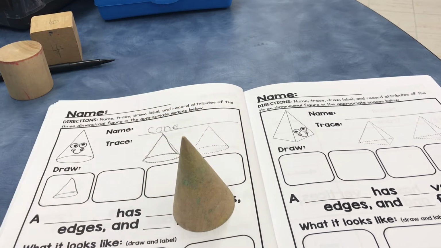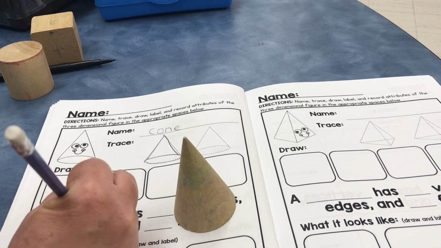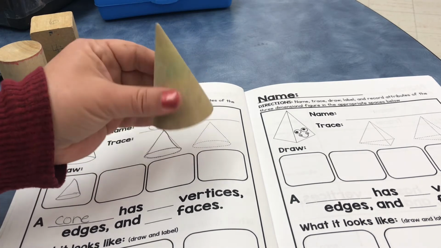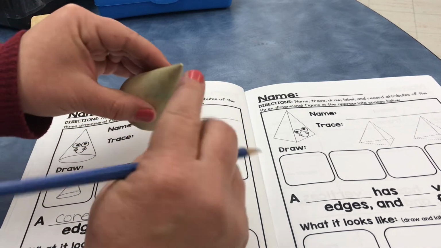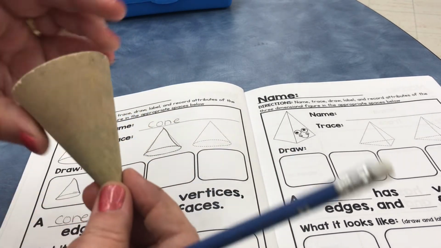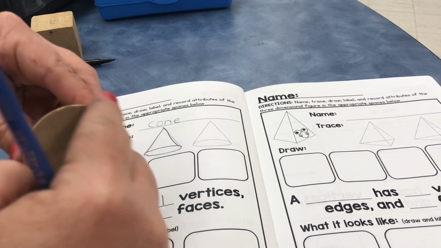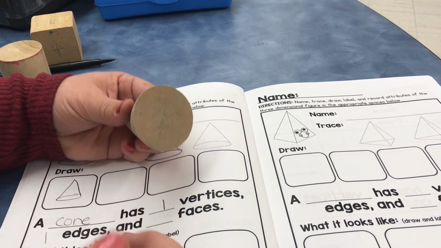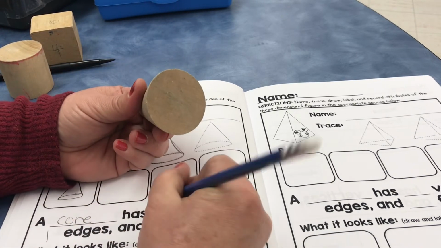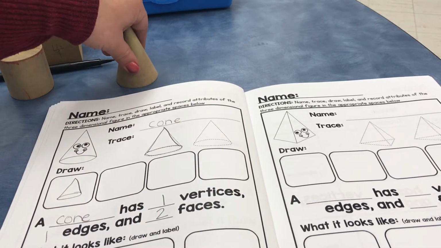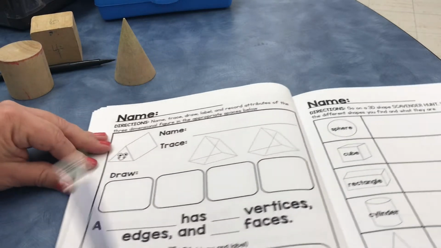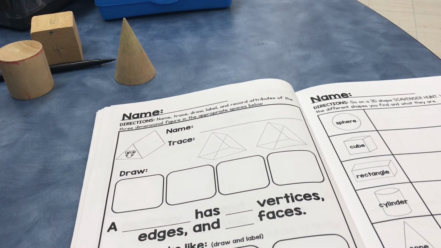And now let's see. A cone has how many vertices? Vertices is the points. How many do you see? Call it out. I see 1 vertex. How many edges? Well, there's not an edge there. Right here, there's an edge. So it has 1 edge. And I see 1 curved face and 1 flat face. There are 2 faces.